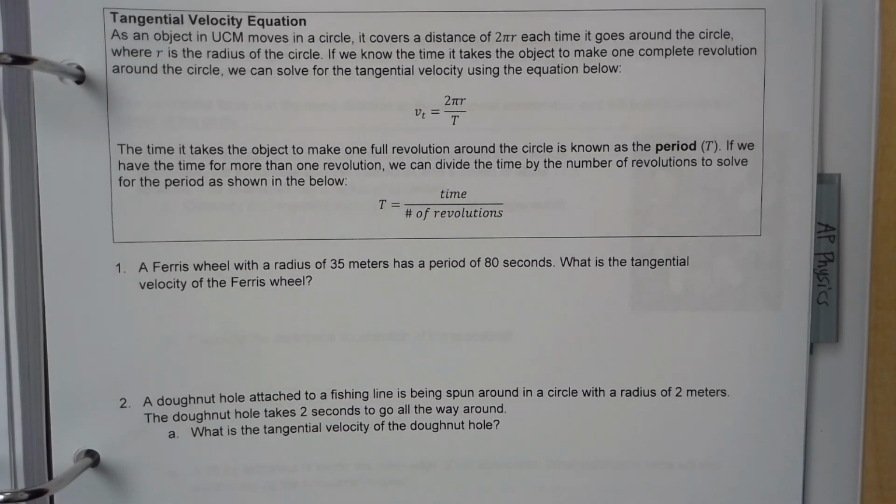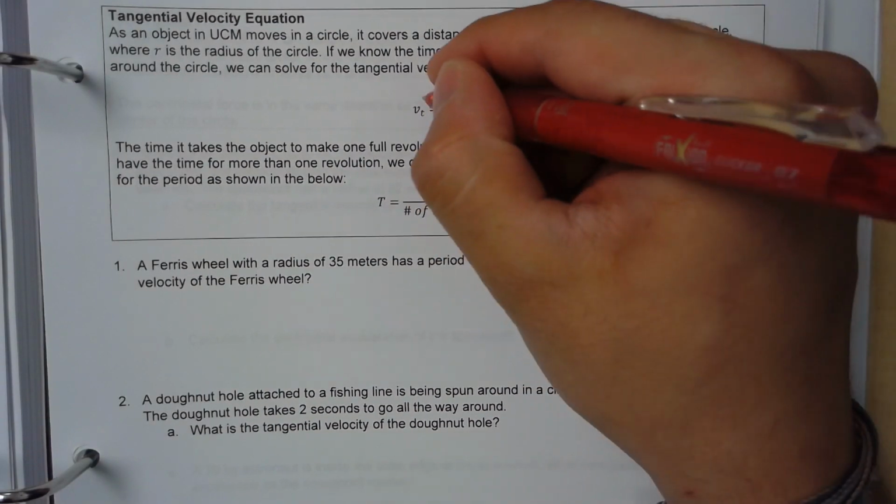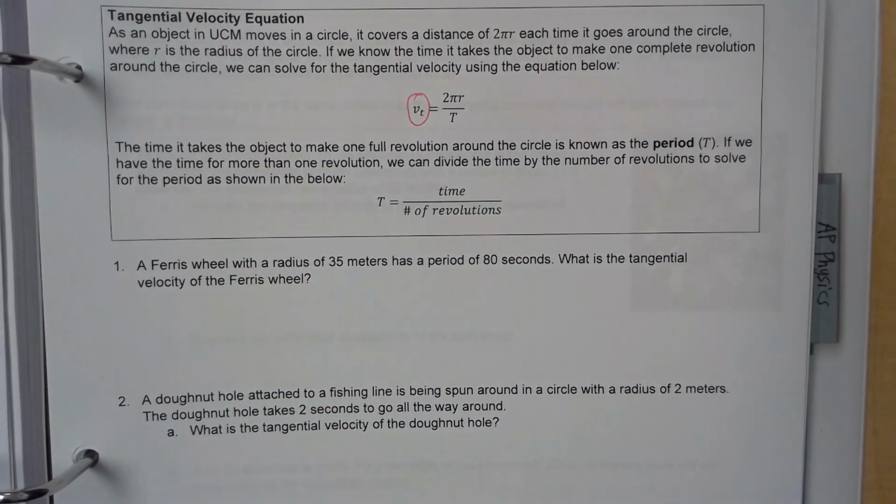Today in class we talked about objects that move in circles, and we learned that we can take their tangential velocity and solve for their centripetal acceleration using that quantity. What we didn't exactly get to talk about, though, is where that tangential velocity even comes from. That's what this video is going to cover so that you can complete the practice on page 45.